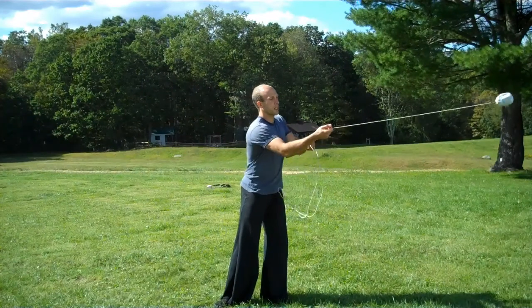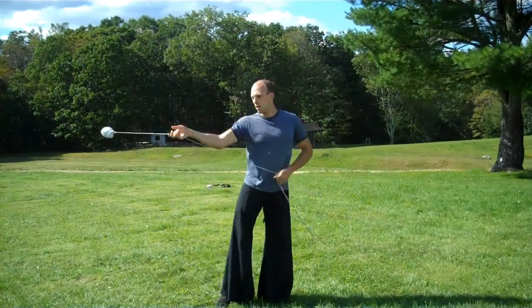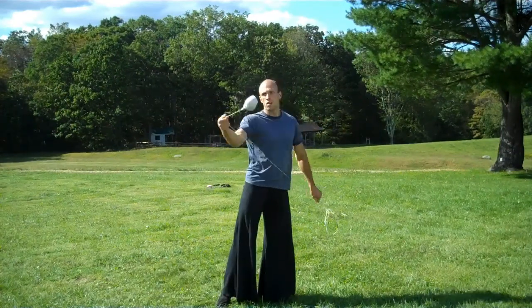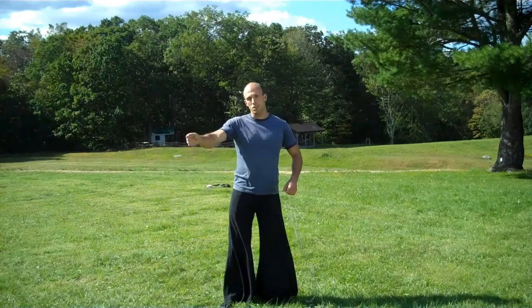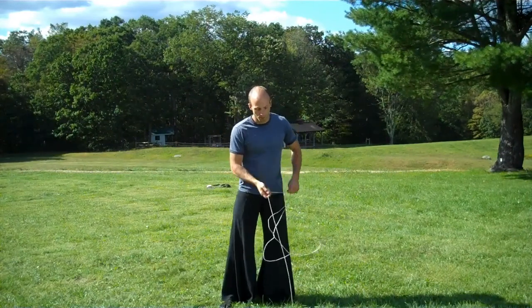So, as you're coming in, whee, it sounds like a bang. You'll notice that my hand is moving from one side to the other. My anchor hand is providing a little bit of a tug to help make that corner as snug as possible.